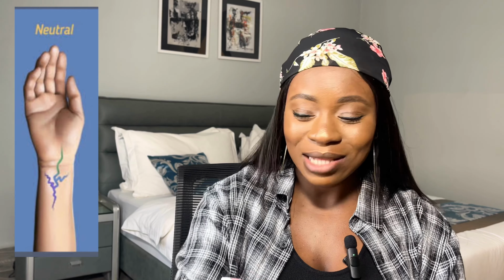So you look at your veins, and if you can see the color of your veins clearly, maybe it's bluish or purplish, that means you're of a cool undertone. And for neutral undertone, if you can't really tell or you can't even see your veins from your skin, you might be of neutral undertone.